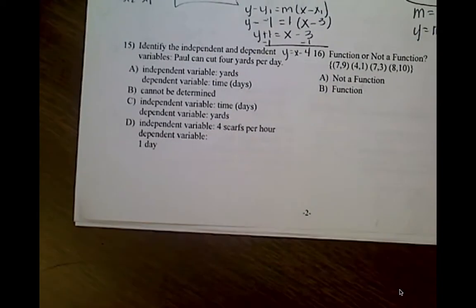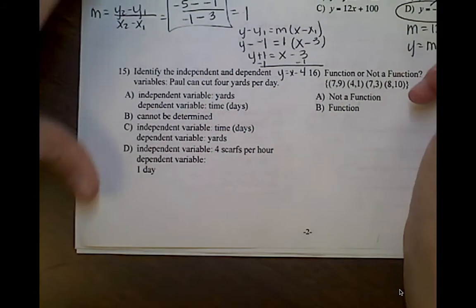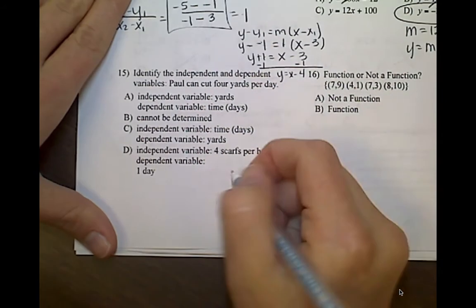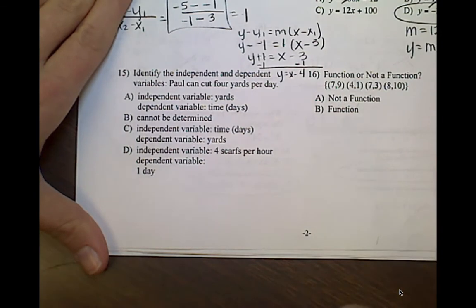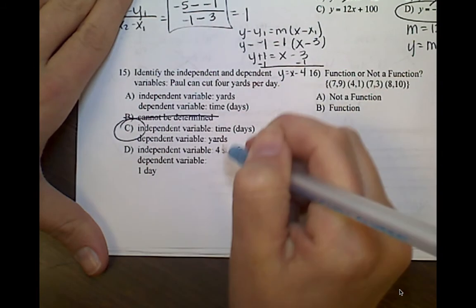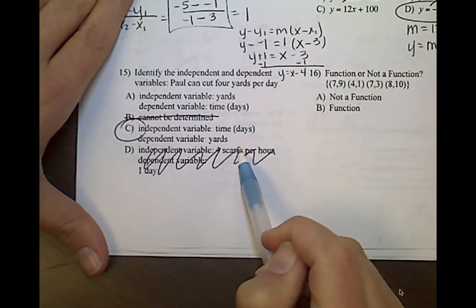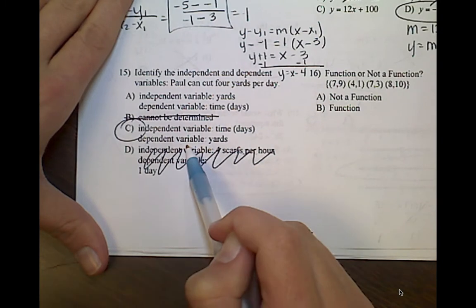Okay, next one, independent variable and dependent variable. Paul can cut 4 yards per day. So first of all, independent variable is 95% of the time going to be the time. So I know it should be this one because cannot be determined is bogus. This one's bogus because that is a slope that says it's a variable. You can't have 2 measurements under 1 variable.